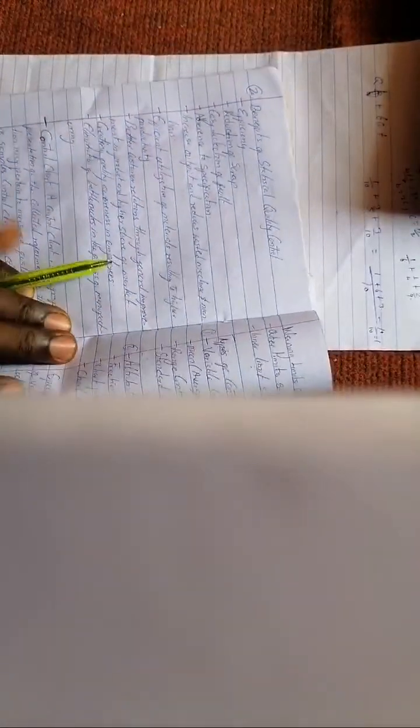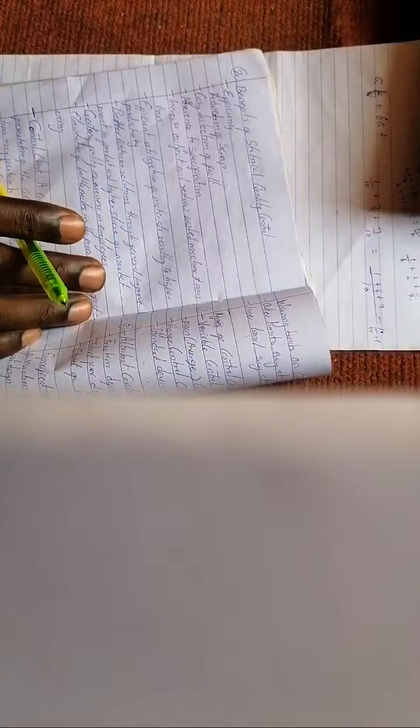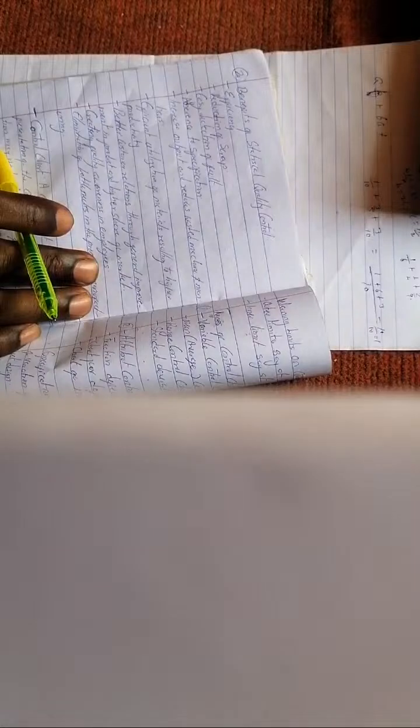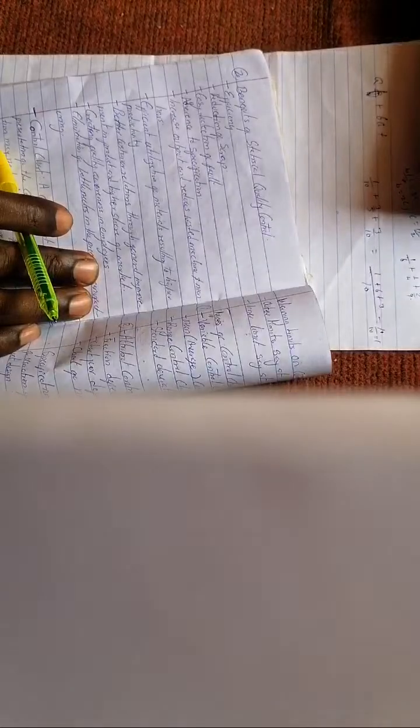So in our notes, the next thing we're going to look at is benefits of statistical quality control. We know we said efficiency, reduction of scrap, detection of faults, adherence to specification, increase output and reduce wasted machine and man hours.